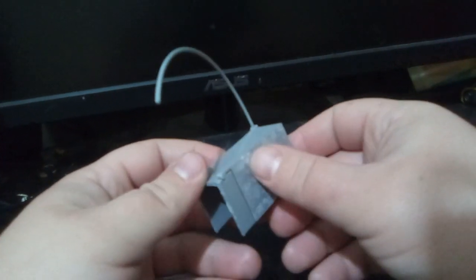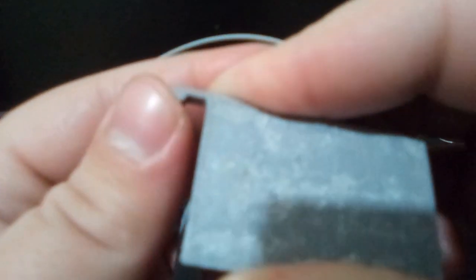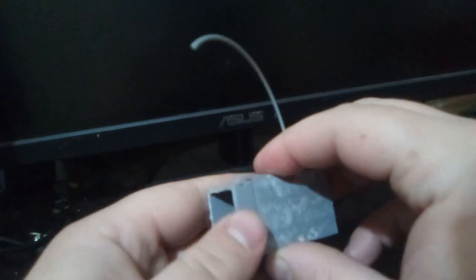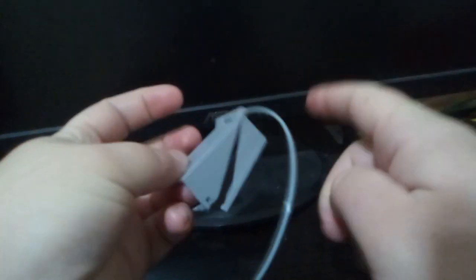But I think what I should do is, let me just check real quick how much flex there is in here. Okay, there's a little bit of flex. That's good. So it doesn't want to slip open, right? But also doesn't want to move anyways.